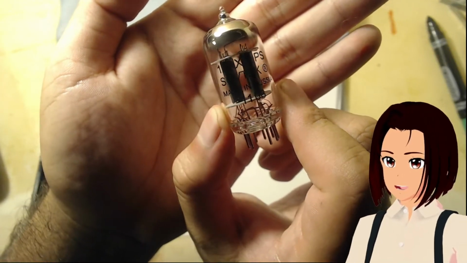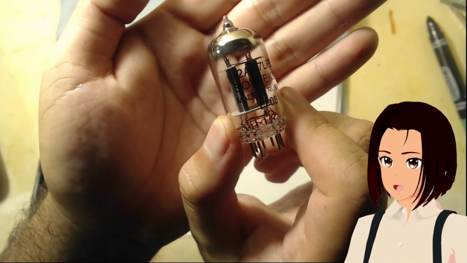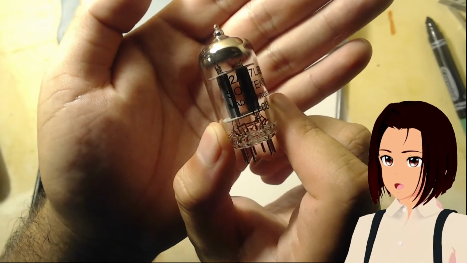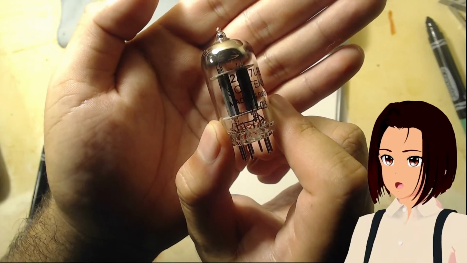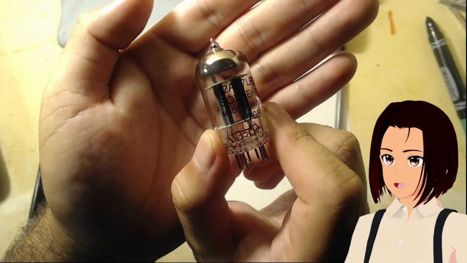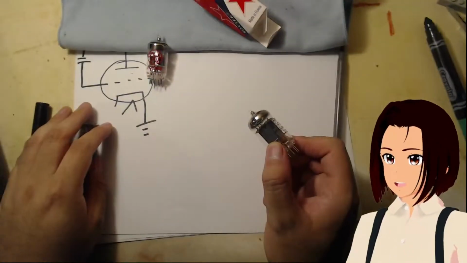So what you see right there are two plates. Those are two anodes. And the reason why there are two of them in there is because there are two tubes in this one tube. What I mean by that is that there are two of these electrical component configurations in this one tube. I mean this.